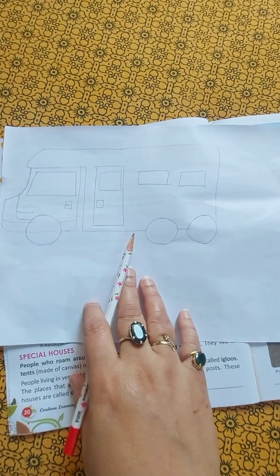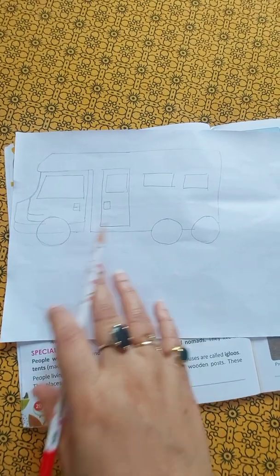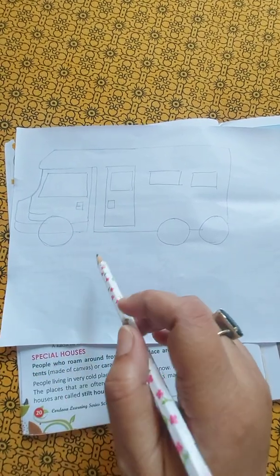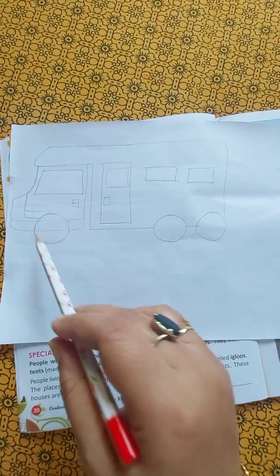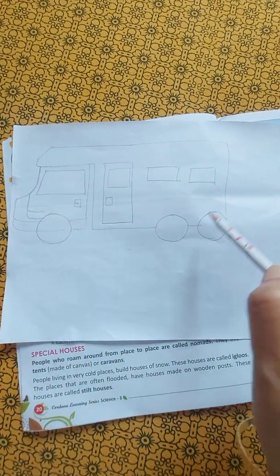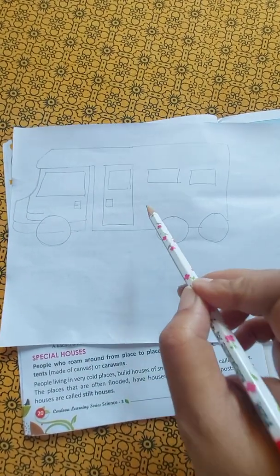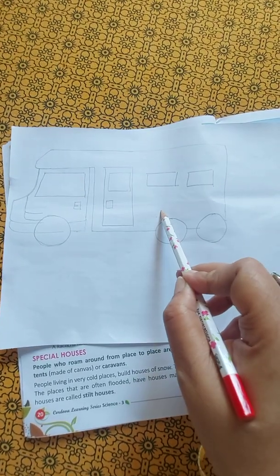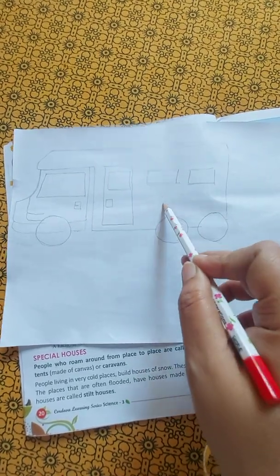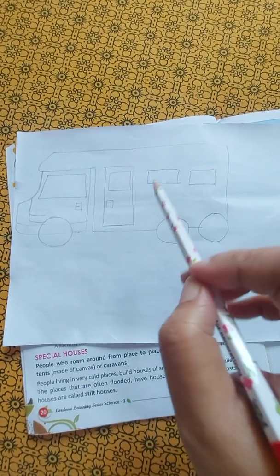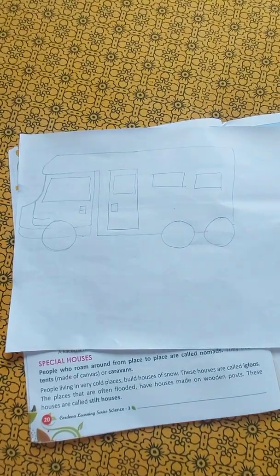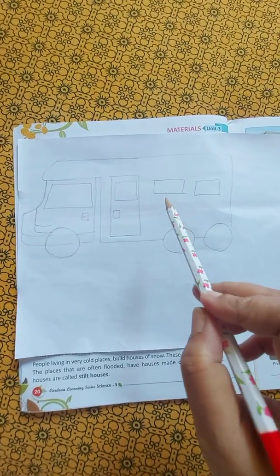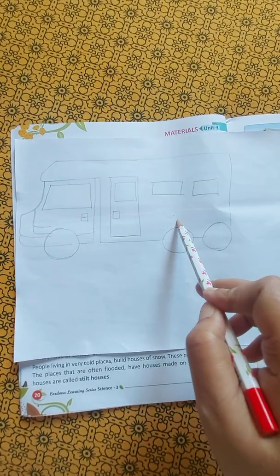Say today they are in Ranchi, they can move and go out to Bokaro and they can make a tent, or they move in a caravan. A caravan is a van-like vehicle where there are all types of amenities inside it: bed, chair, table, glass. Everything is present inside this van, and they can drive this van from one place to another.